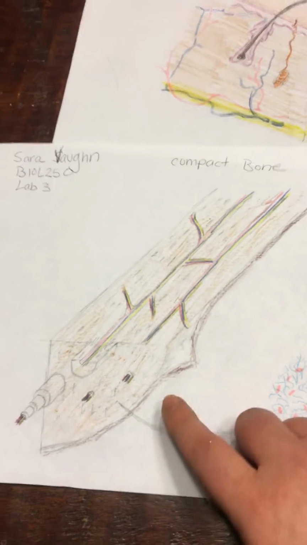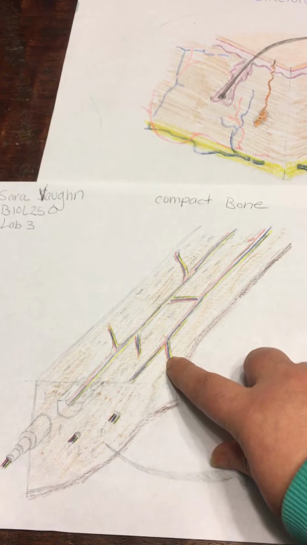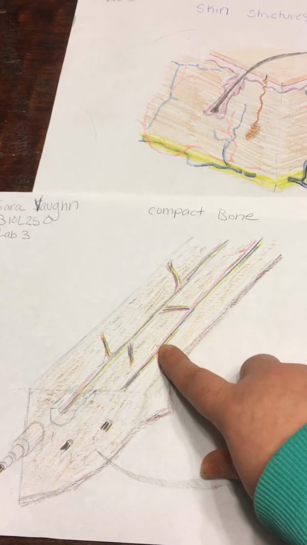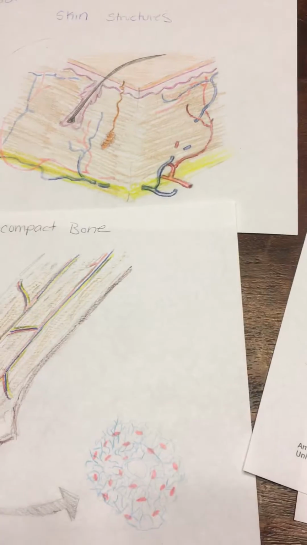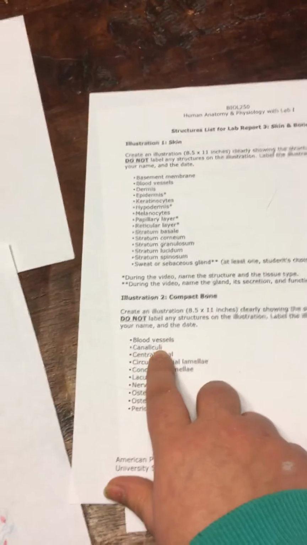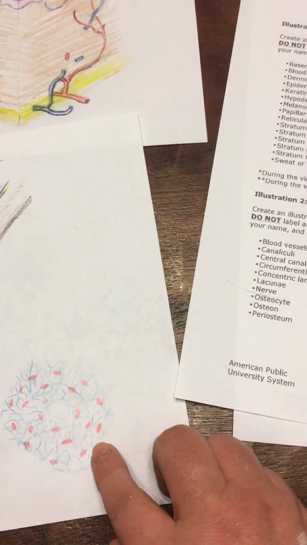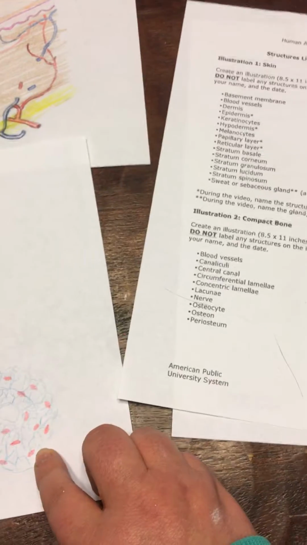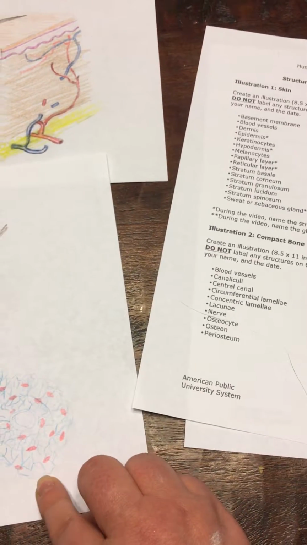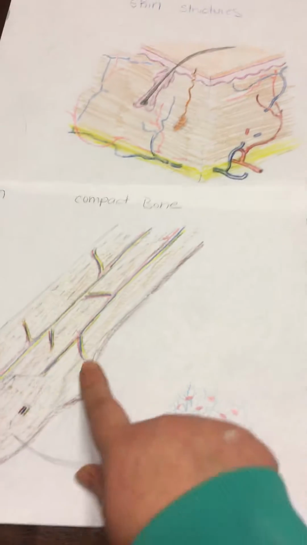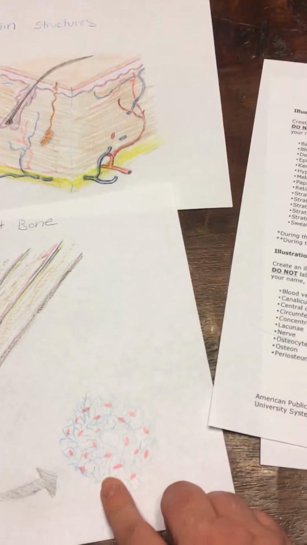which, again, blood vessels are here, those little blue and red lines. And then the canaliculi are over here. These little, I forget what they're called, they're right in here on the osteon.